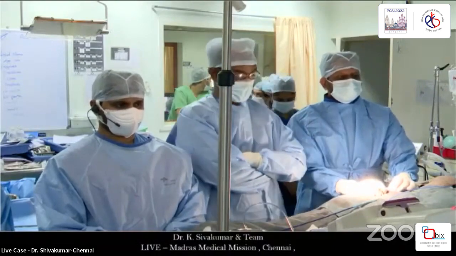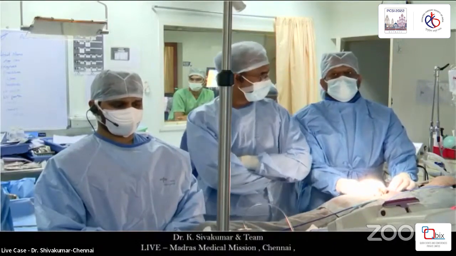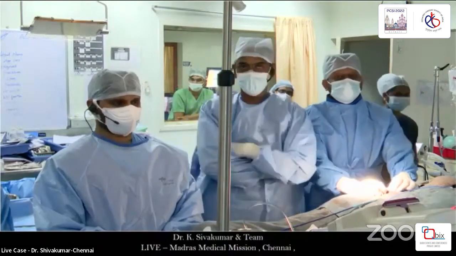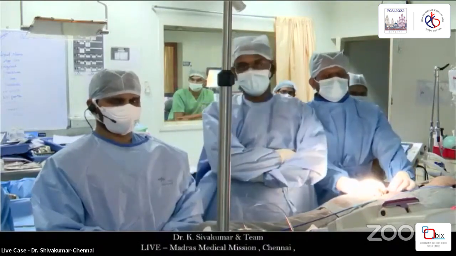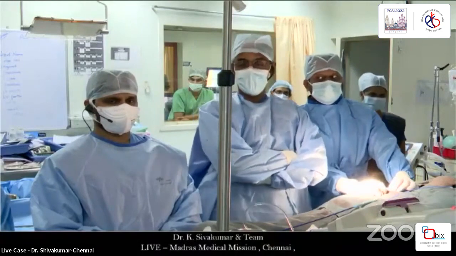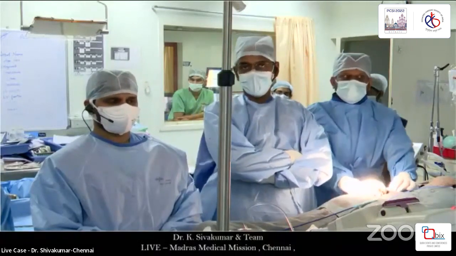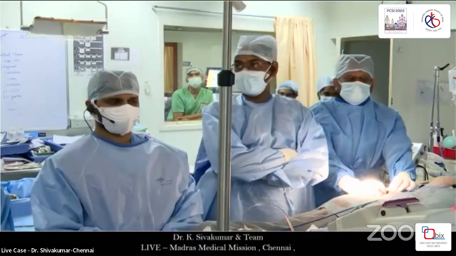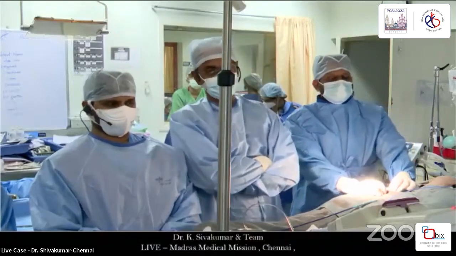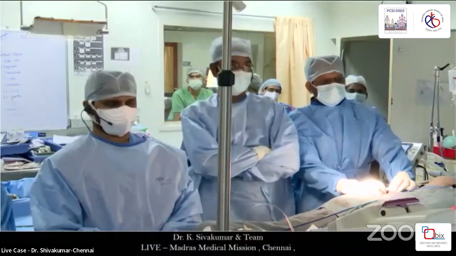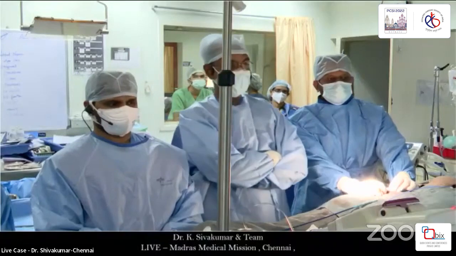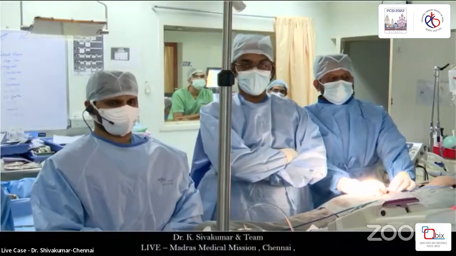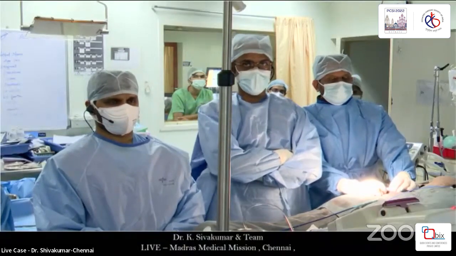So we have here my team: Dr. Vishnu, Dr. Pramod Sagar, and Sister Janaranjani. Among the radiographers, we have Prabhu and Surya. Selvakumar is our intensivist monitoring the patient's anesthesia. The patient is on general anesthesia. I request Anand Kumar, one of my colleagues, to give the brief clinical presentation.